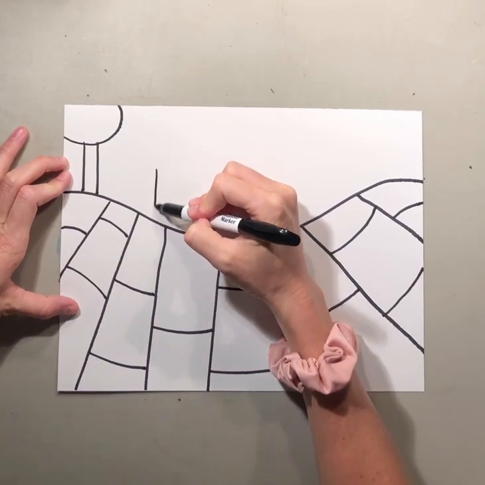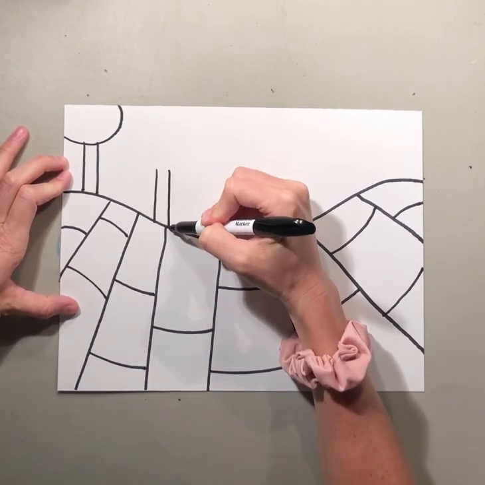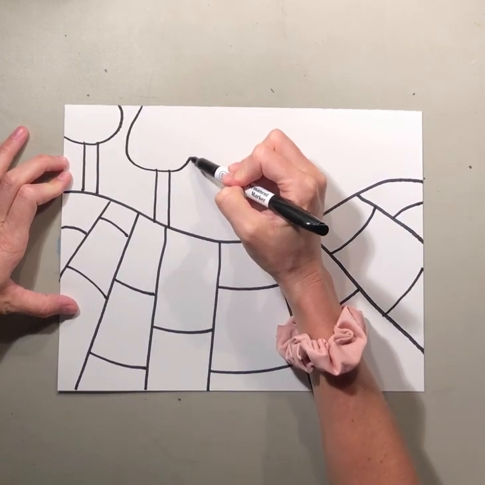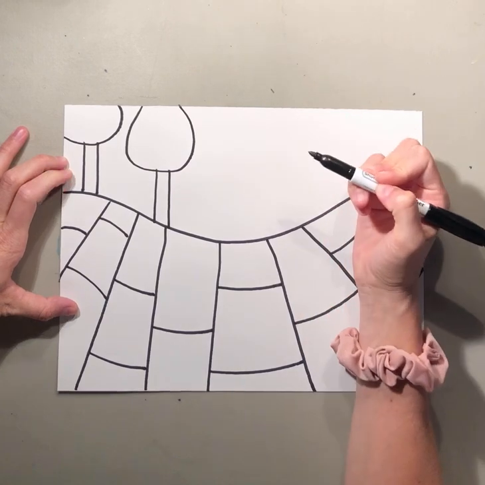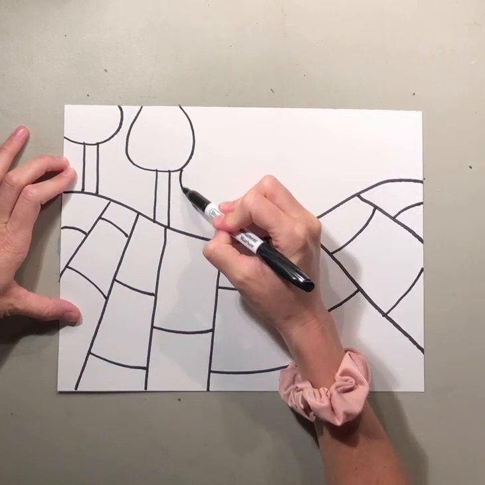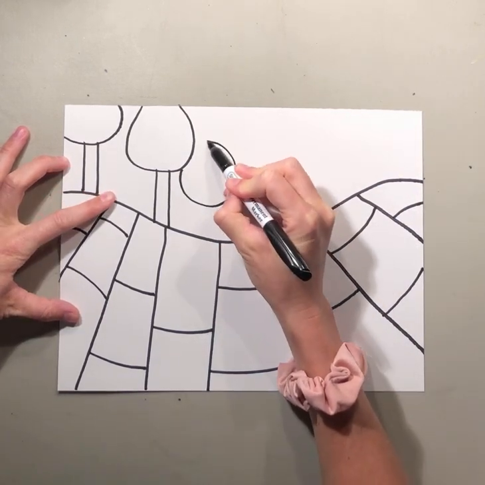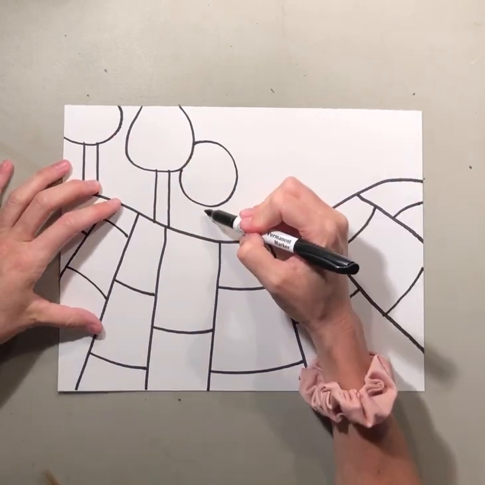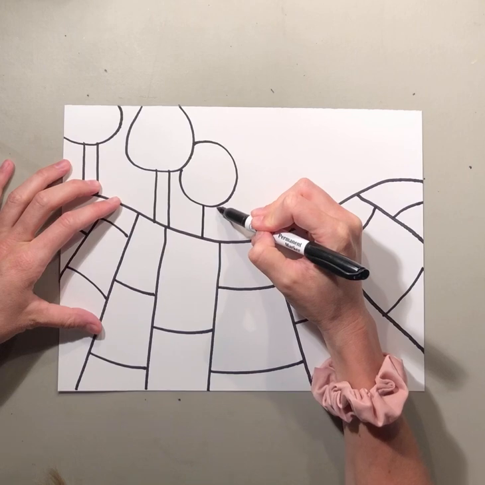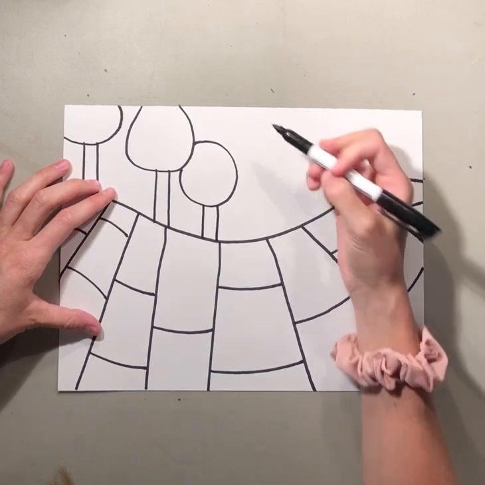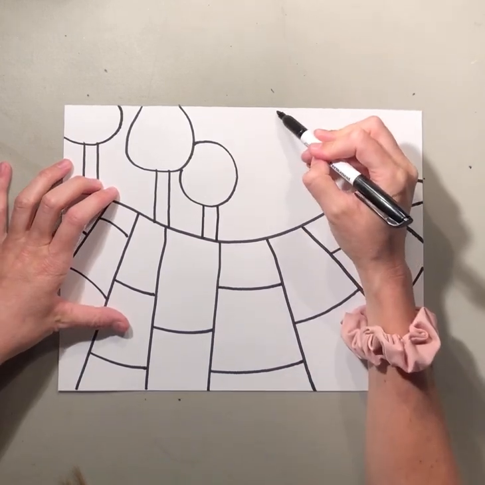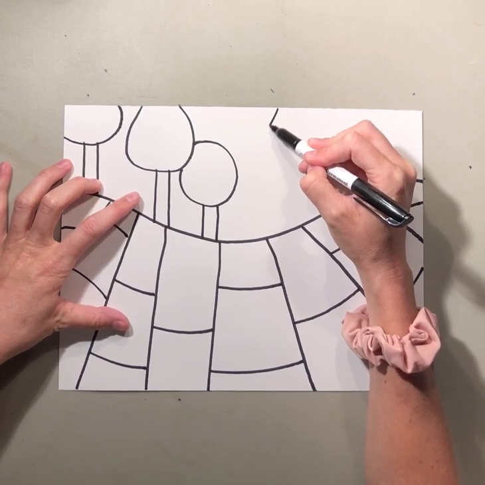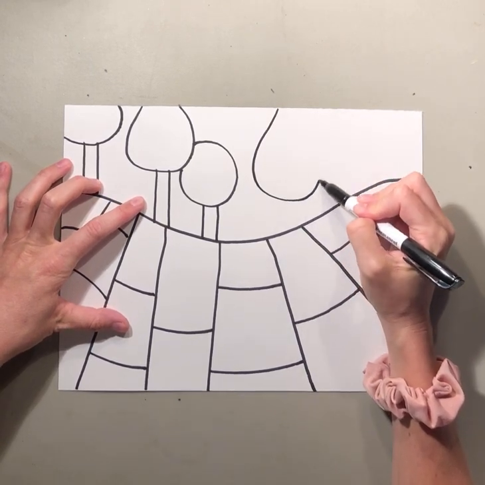My second tree, again, two lines for the trunk, and I'm going to make kind of like a teardrop shape for this tree. I want there to be a smaller tree behind or overlapping this tree. So I'm making the circle first and then adding the two branches, the two trunks. Then I'm going to make another teardrop tree.